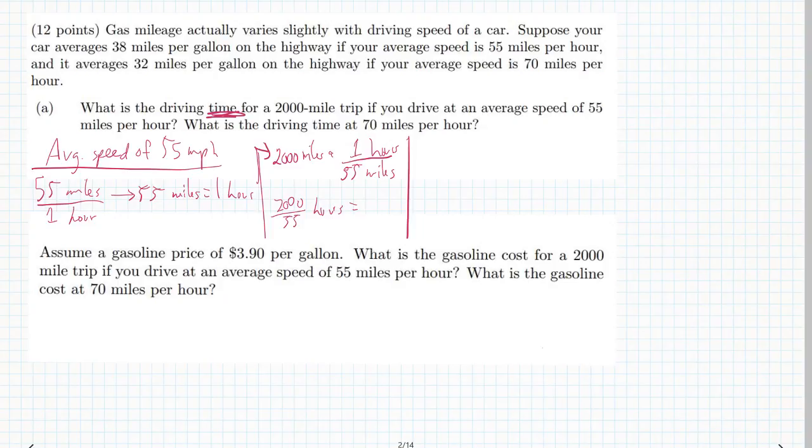Which, if you plug into a calculator, you can easily see that this is 36.36 hours. And you're done.